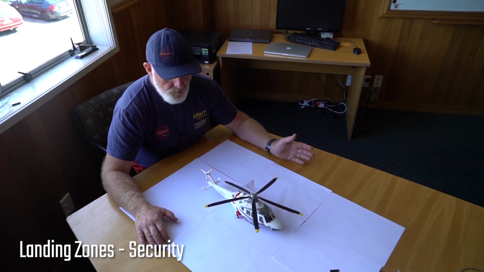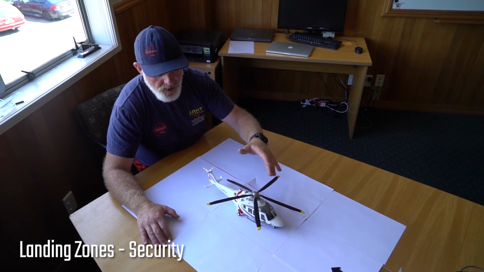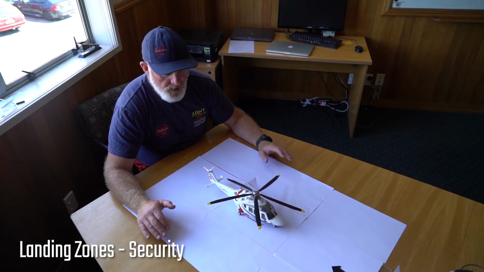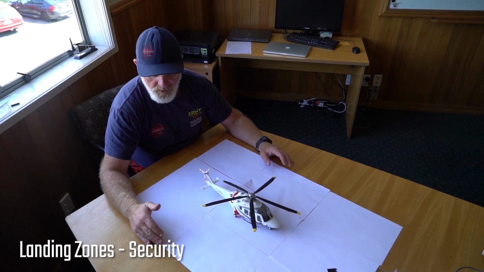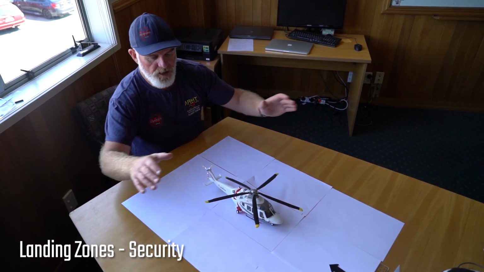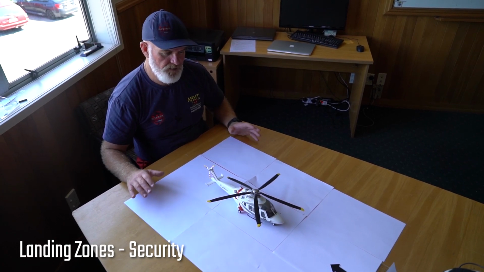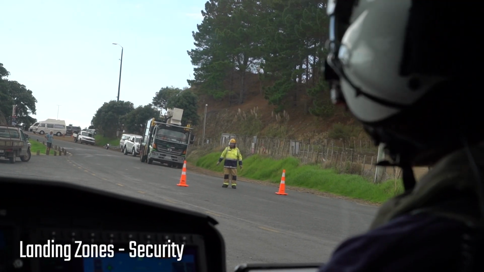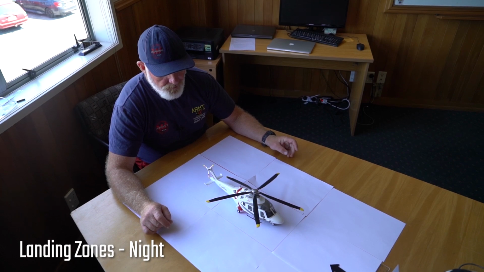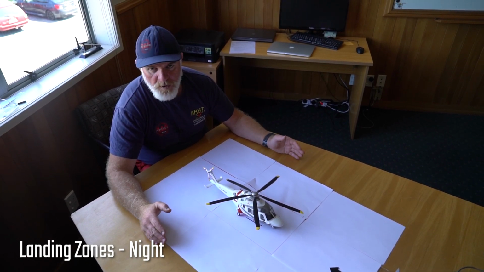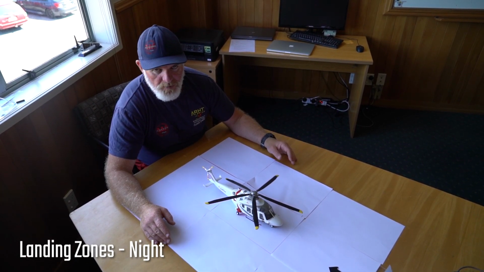Every now and again we do find that once we've loaded the patient, we might be doing some work inside, and then we look up and we see that our pad security, or the people looking after our LZ, have disappeared. So we do ask that you stay in the immediate vicinity until the helicopter has departed. With the strobes on your vehicles at night, we ask that you leave them on unless you're told via the radio to turn them off.